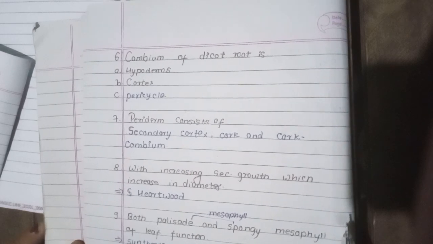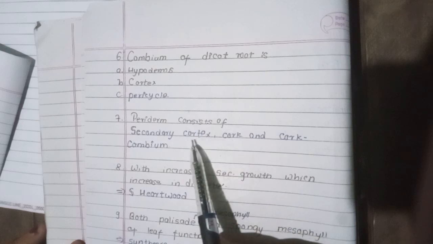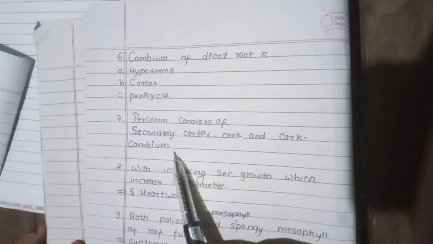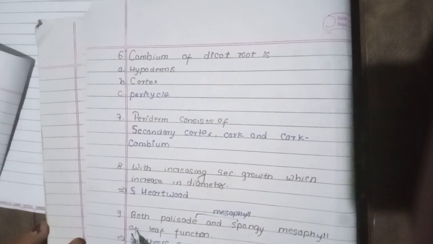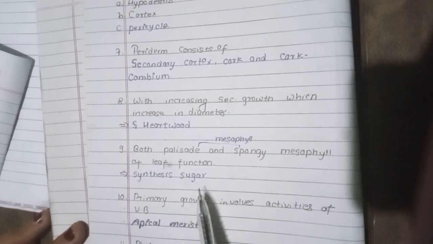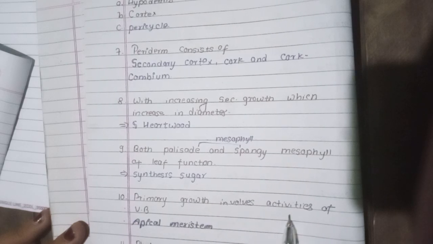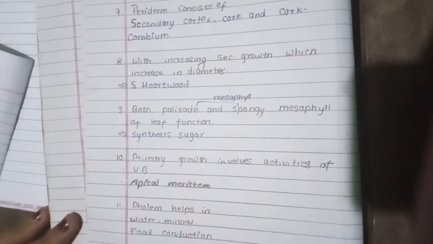And cambium of dicot root arises from the pericycle. Periderm consists of secondary cortex, cork, and cork cambium. With increasing secondary growth, there is an increase in the hardwood diameter. Both palisade and spongy mesophyll of the leaf function to synthesize sugar. Primary growth involves activity of apical meristem. Phloem helps in food conduction.